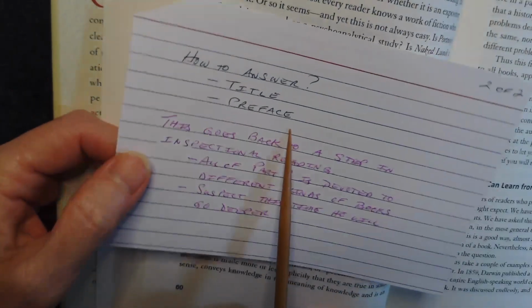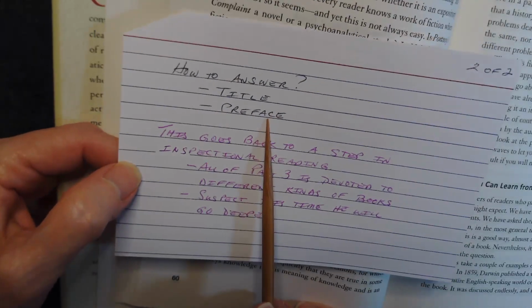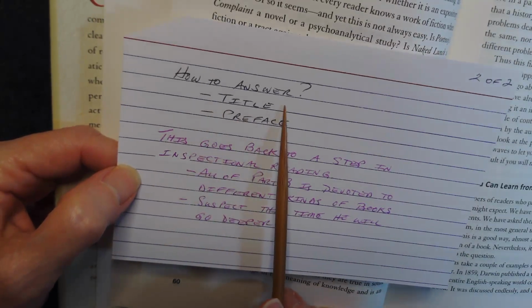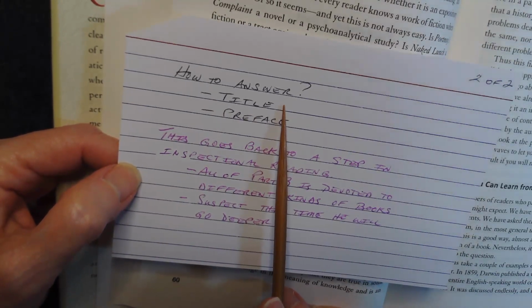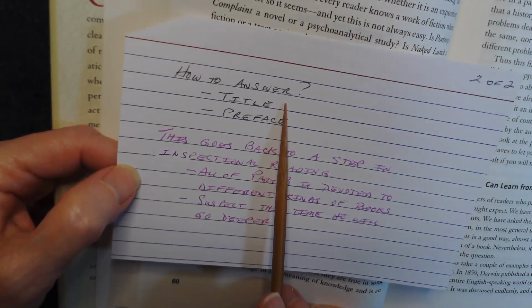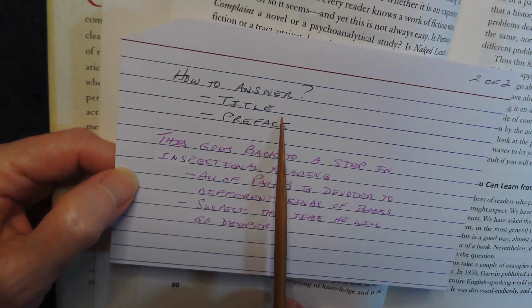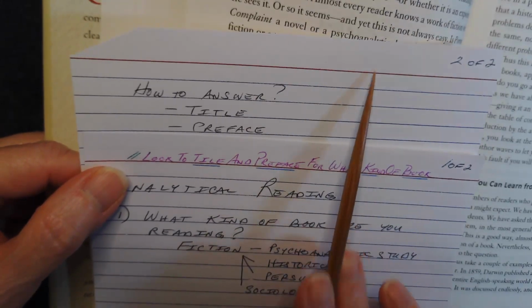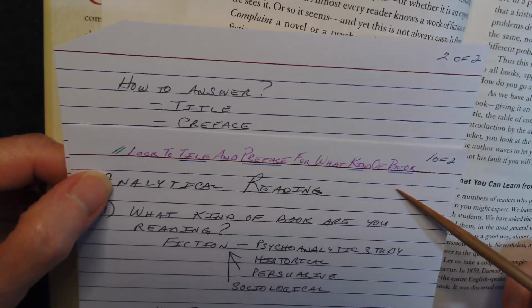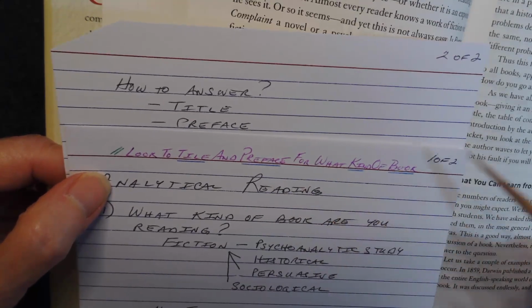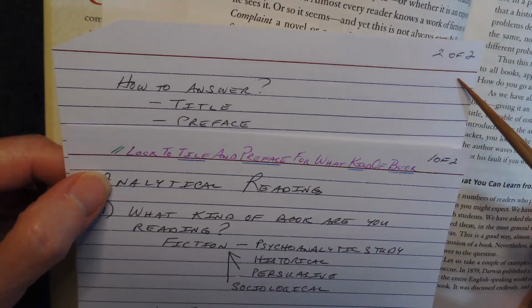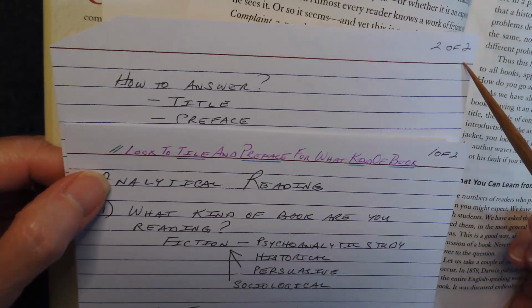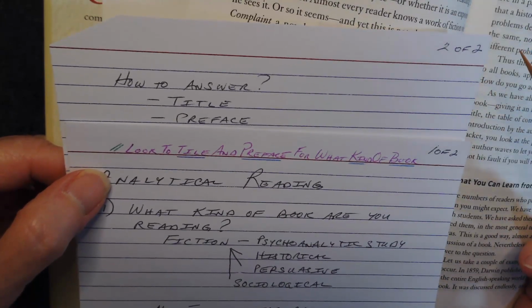So in a continuation of this topic, as he answers the question, well, how are you going to answer the question of what kind of book are you reading? The way to find that is going to be to look at the title and the preface. Since these two points made one topic, one thought, I carried it over to a second card, and also I would need the second card in any case to include my reflection.